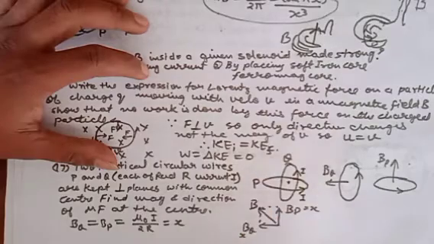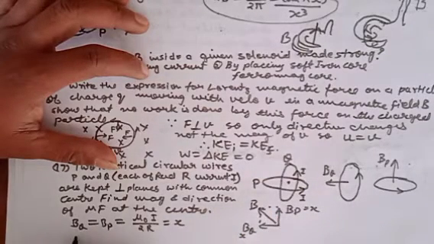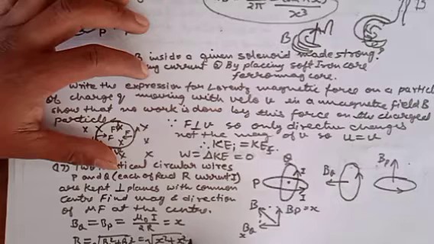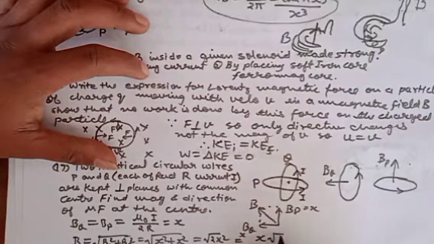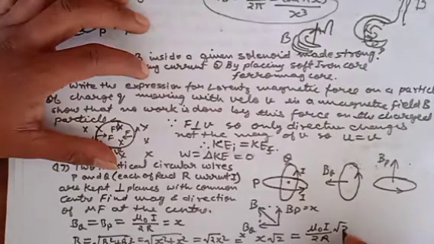So this will be their resultant. That will be B. So B will be root of BP square plus BQ square, that is root of X square plus X square, that is 2X square, and that is X root 2. And that is X is mu naught I upon 2R root 2. This will be the direction.